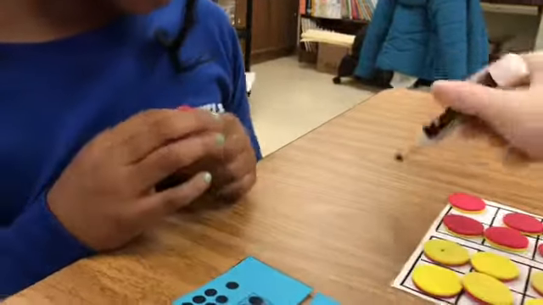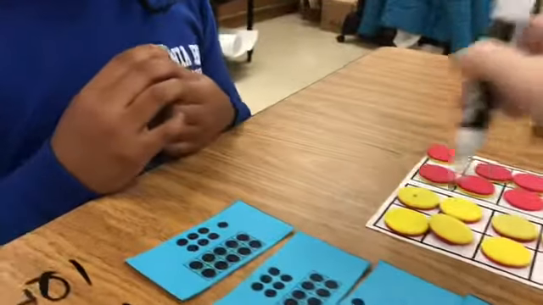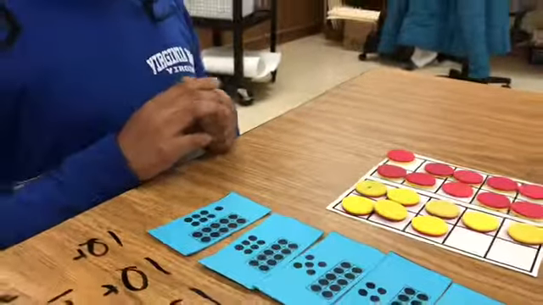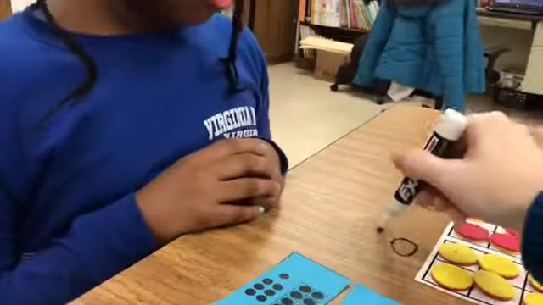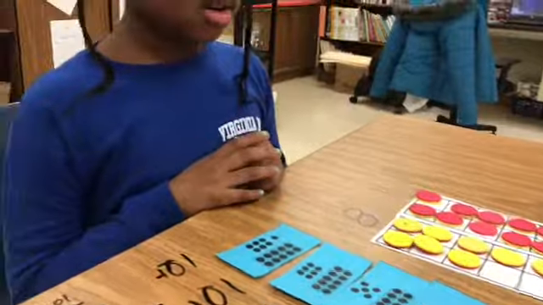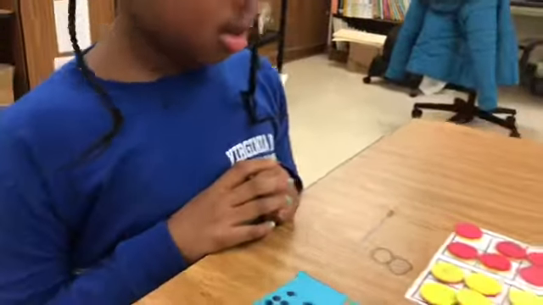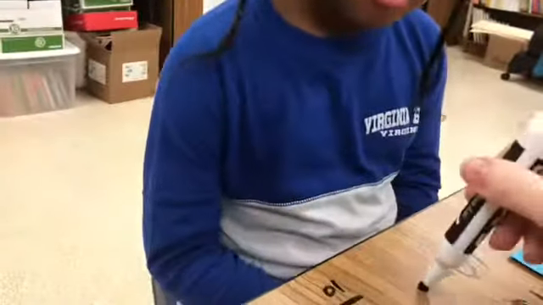So I have one group of 10, right? And then if I count all my yellows, I have how many yellows? 8. So 10 and 8 makes what? What number do you see here? 18. So 10 and 8 is 18.